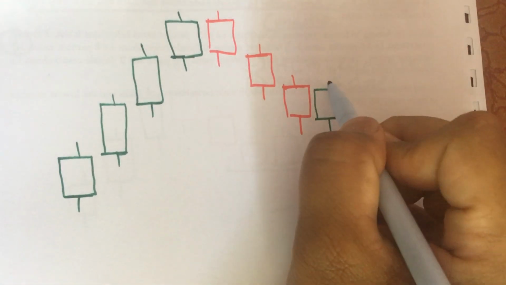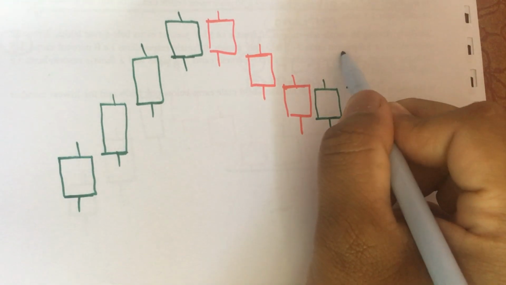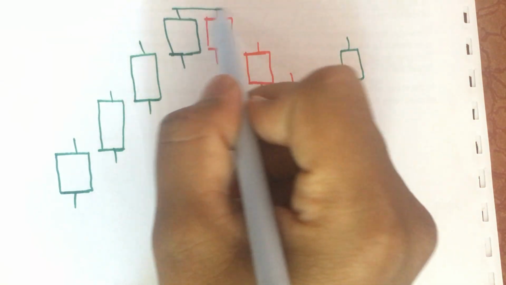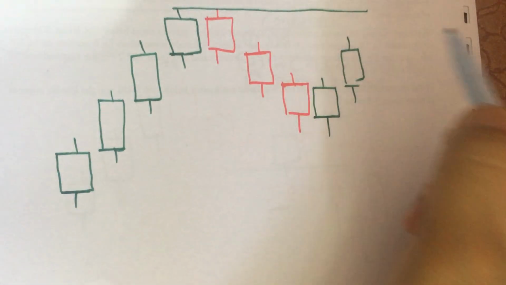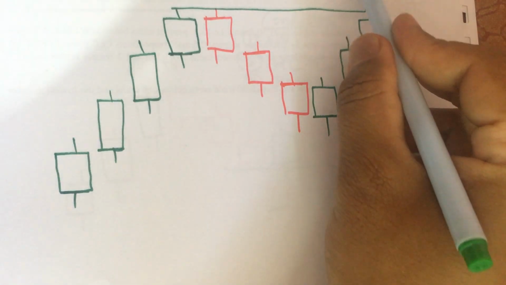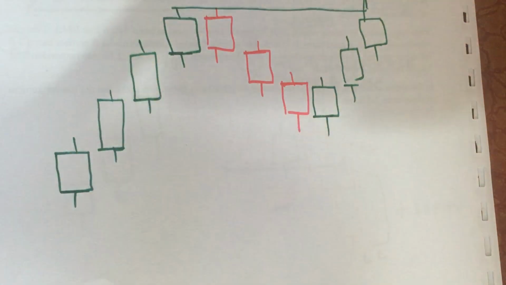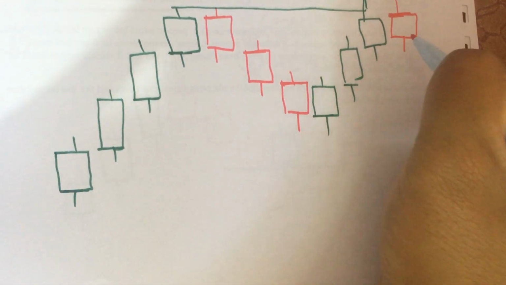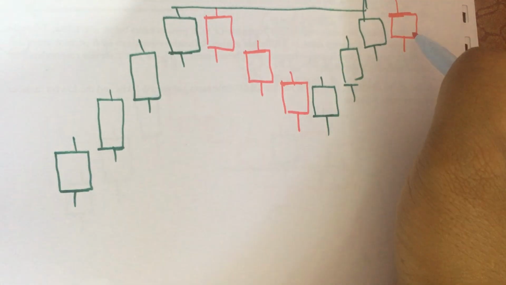All right, and you may see another candle continue pushing up. You might think that it will break this resistance, and finally another candle also printing above the zone like this, and the next candle you find like this. All right, this is the bearish candle.